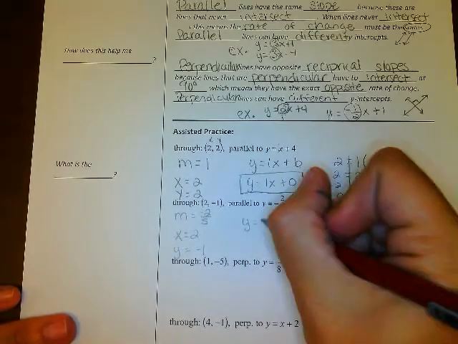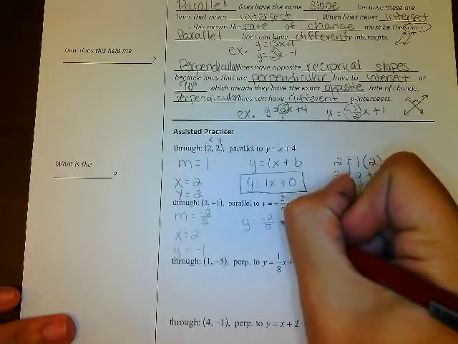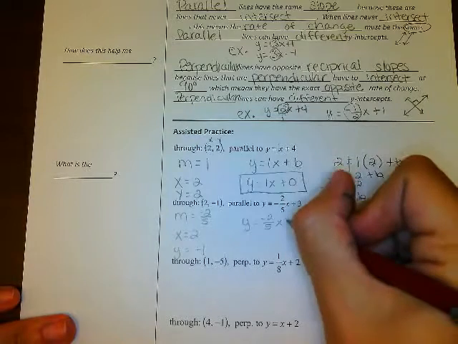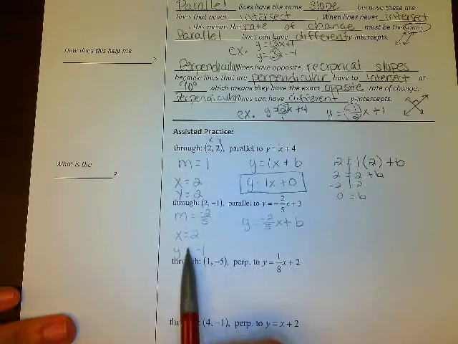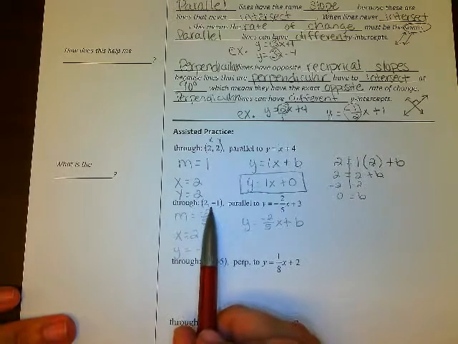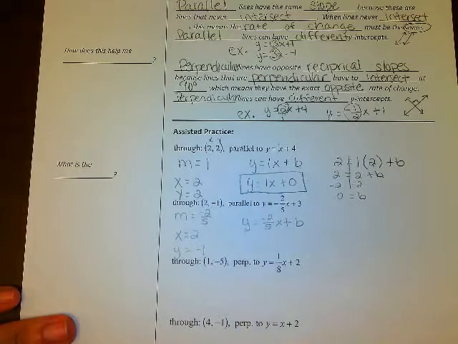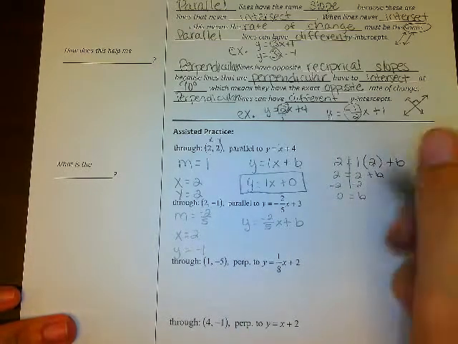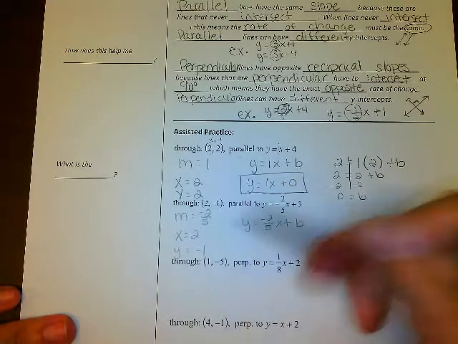So y equals negative 2 over 5 x plus some y-intercept b. Now I'm going to take the x and the y from the point that it told us, and I'm going to substitute that in for the x and the y in the equation I started and solve for b. So instead of writing y, I'm going to write negative 1.